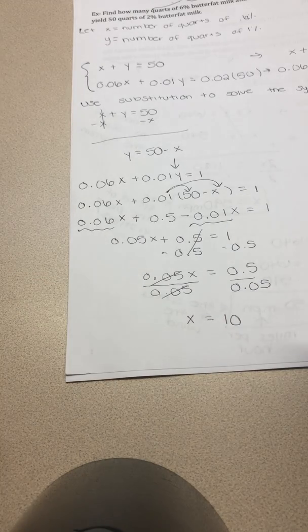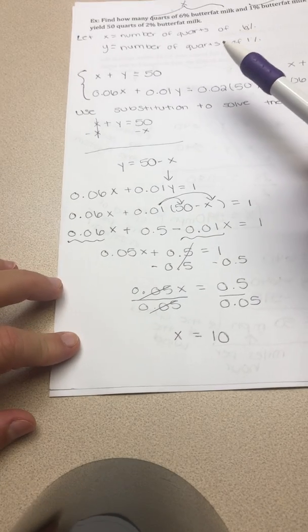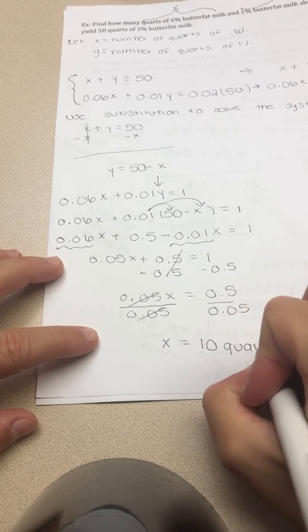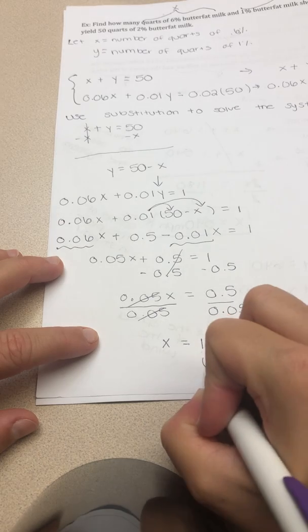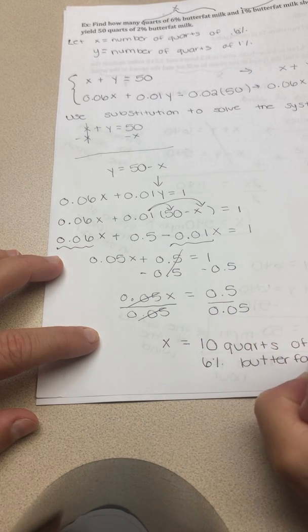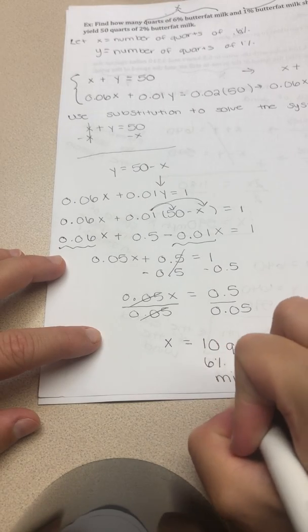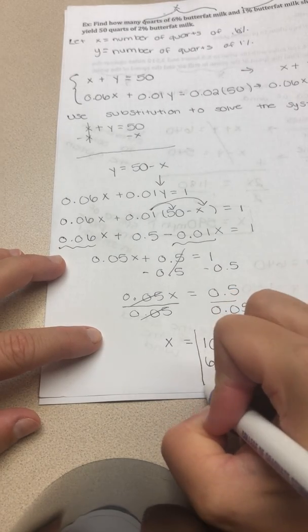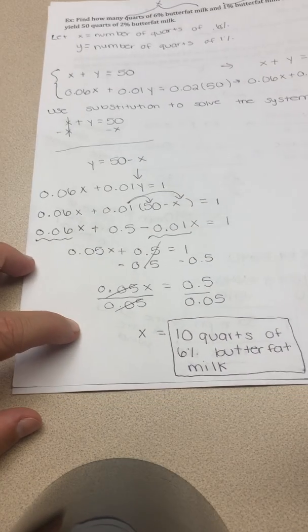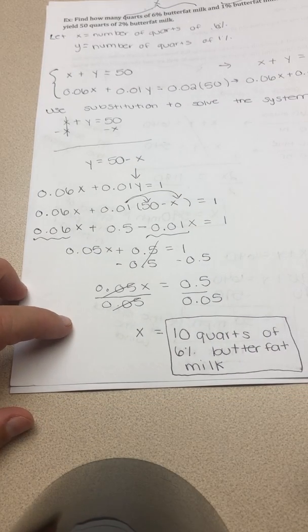I got x was 10. Remember back up here, x was the number of quarts of 6%. So I have 10 quarts of 6% butterfat milk. And this will be my first answer. My first half, 10 quarts of 6%.